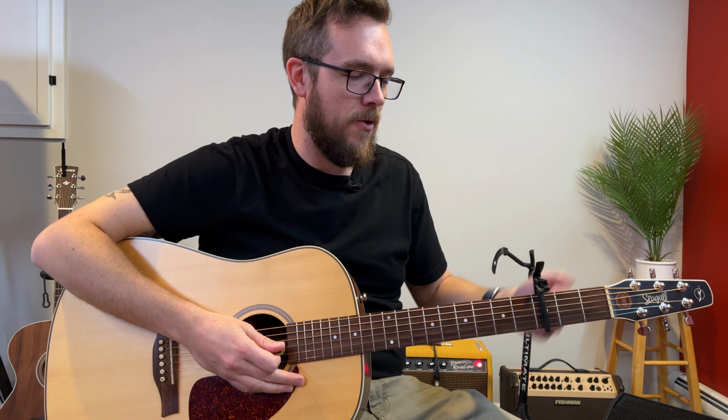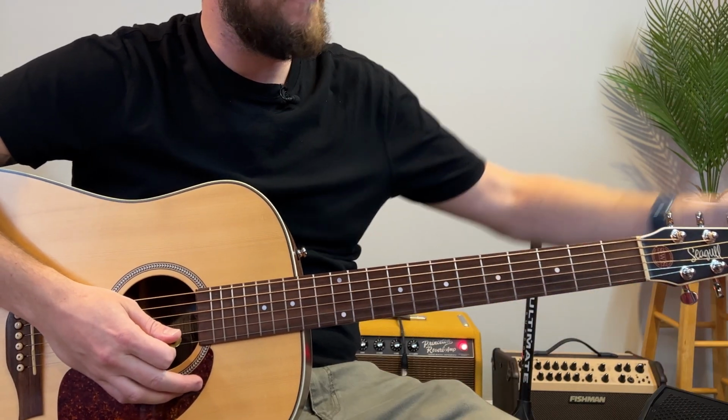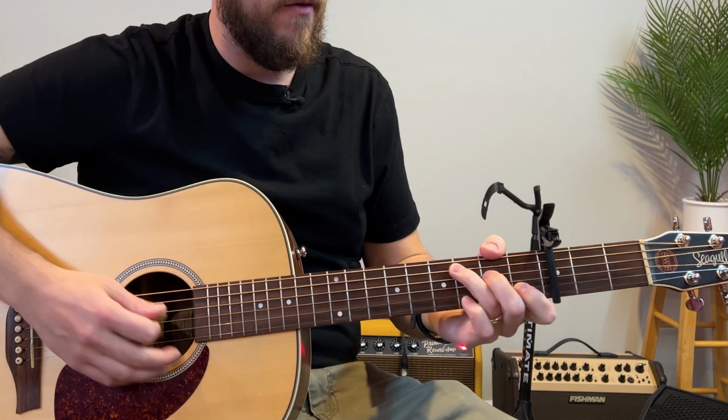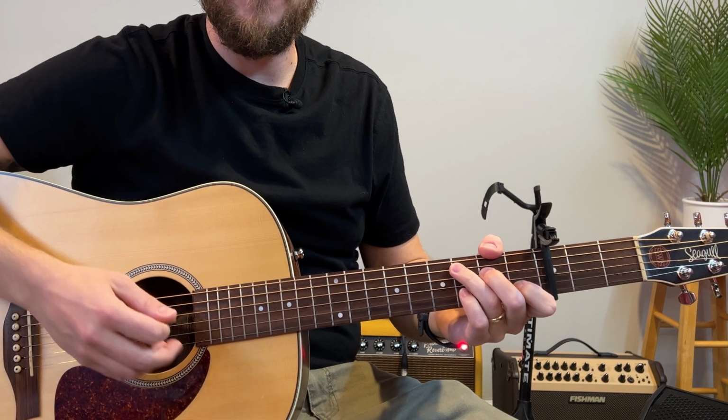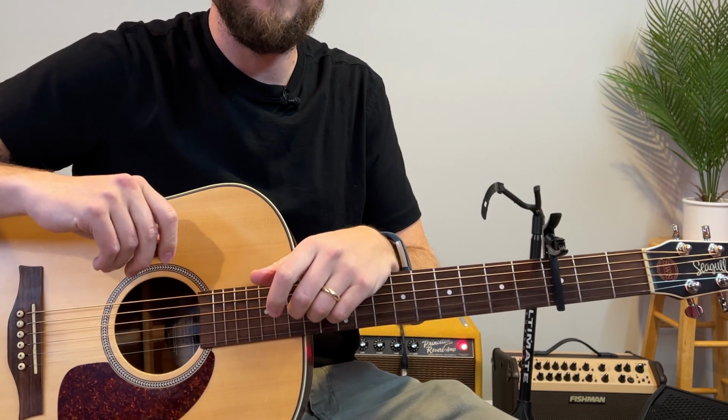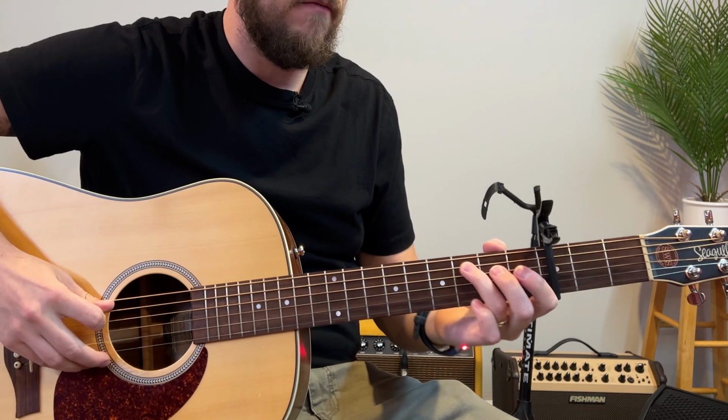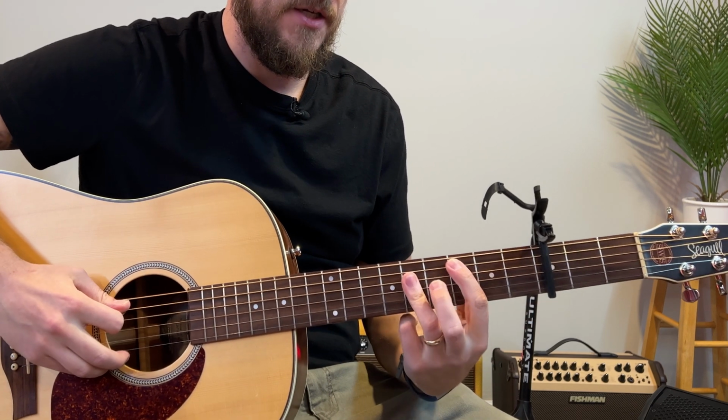It changes the key. So, you know, if you're playing a C chord here and your song's in the key of C, and then you put a capo on the 3rd fret, and you're thinking you're in the key of C relative to the capo, well, you're really in the key of D sharp, because this is a D sharp note.